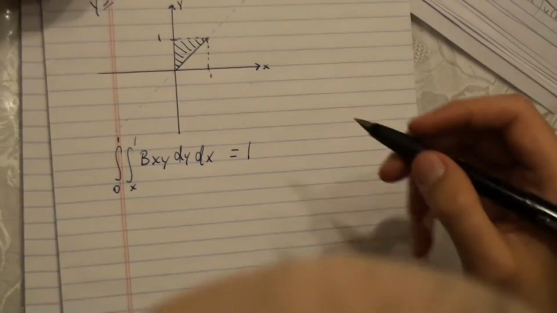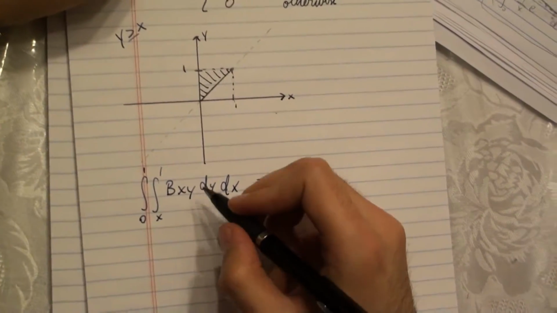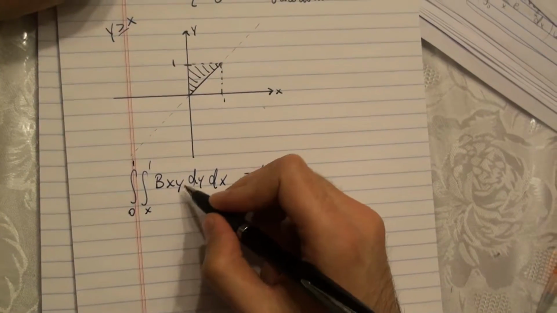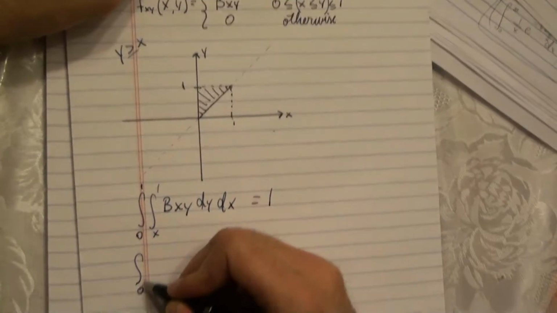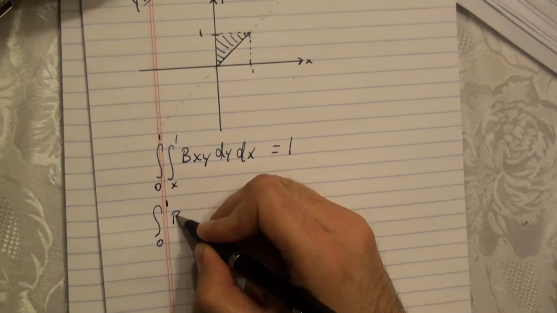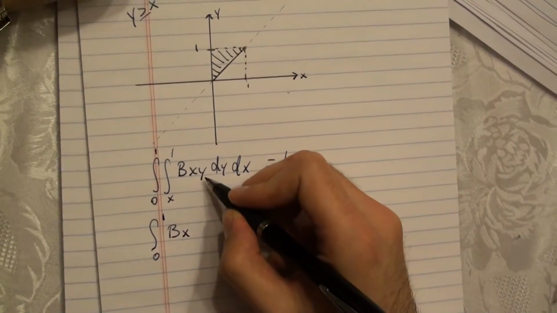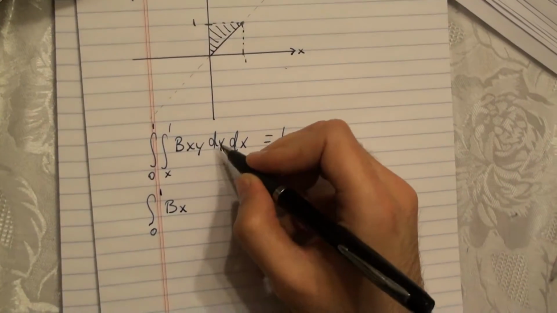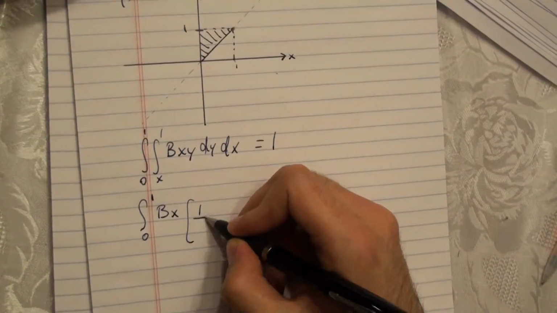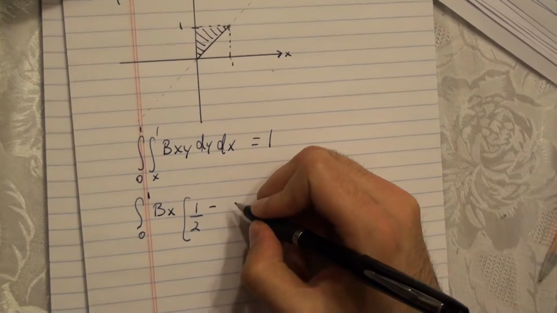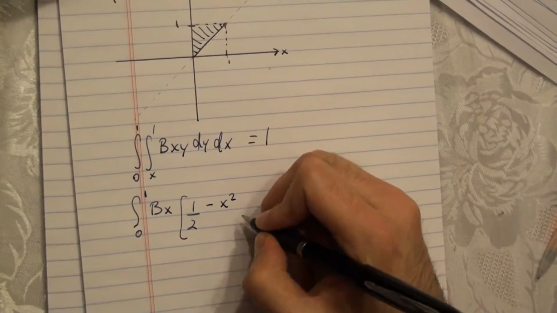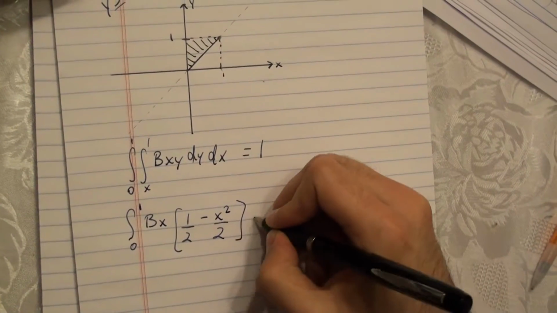So the first integral, let's write. We're going to get the integral from 0 to 1 of b x times the integral of y, which is y squared over 2, so we're going to get 1 over 2 minus x squared over 2 dx.